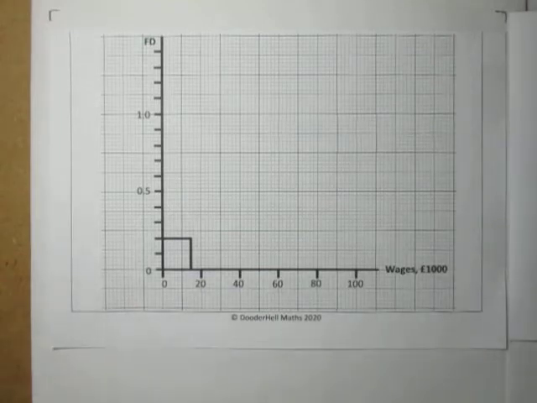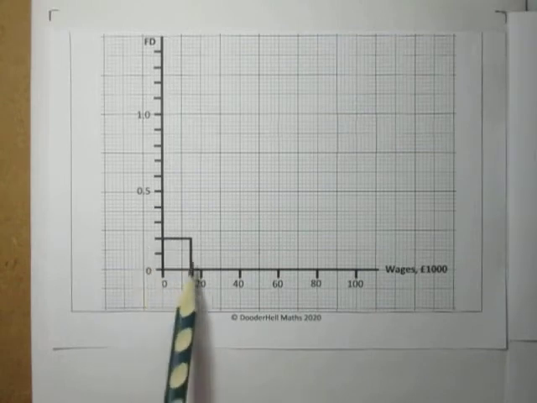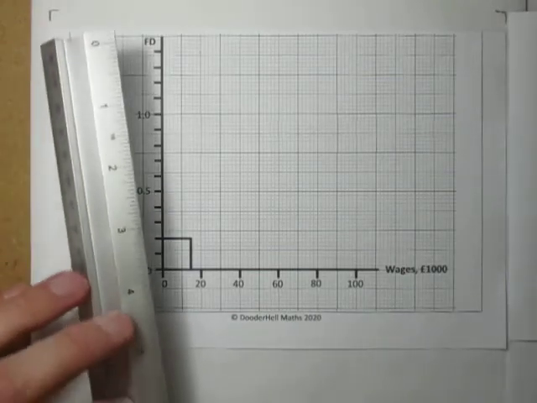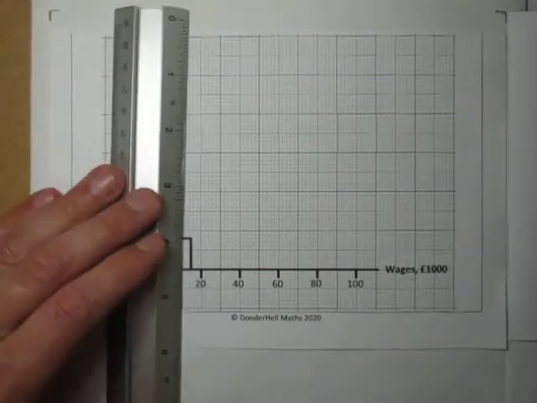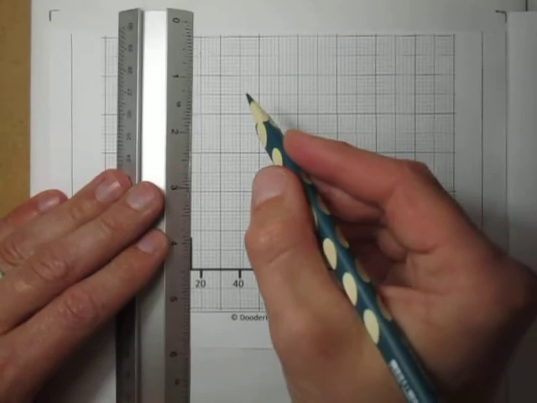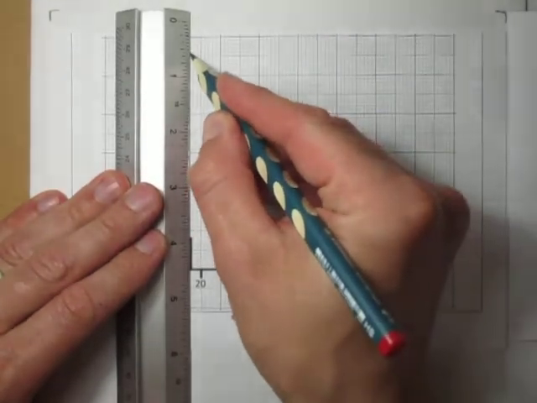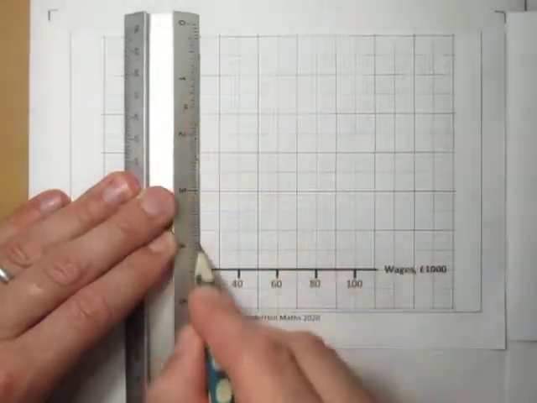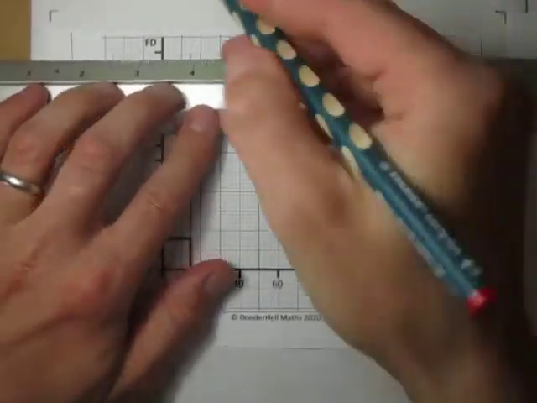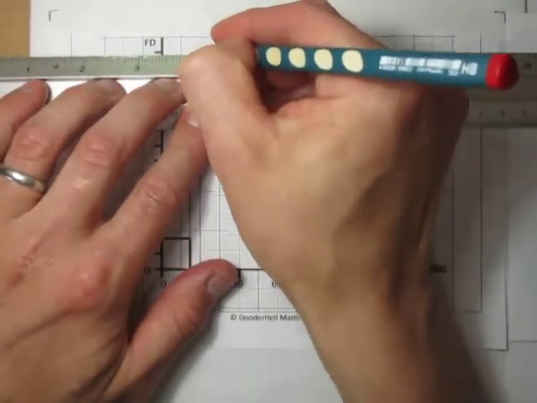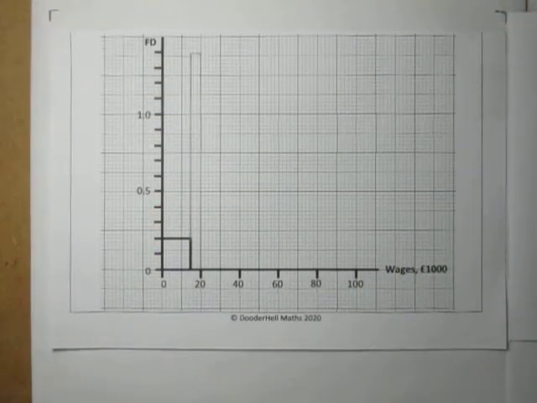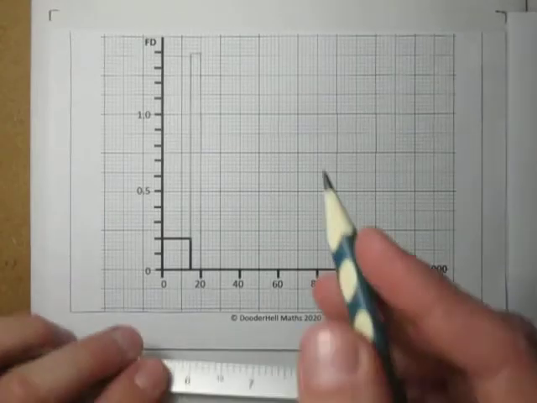So we've got the first one drawn here. This is 0 to 15,000 with a frequency density of 0.2. The next one is 15 to 20,000 with a frequency density of 1.4. 20 to 30,000 has a frequency density of 0.7.